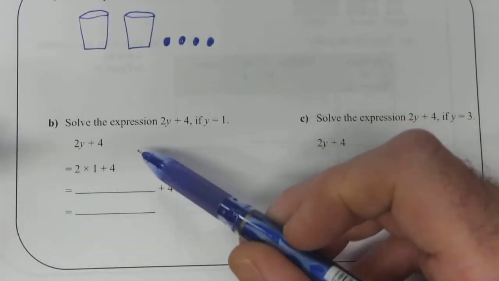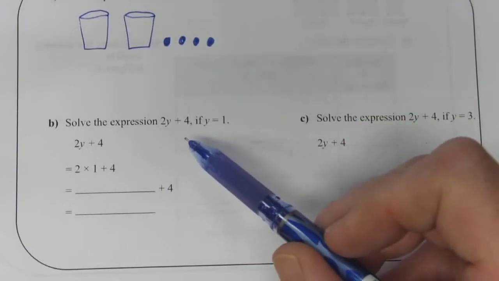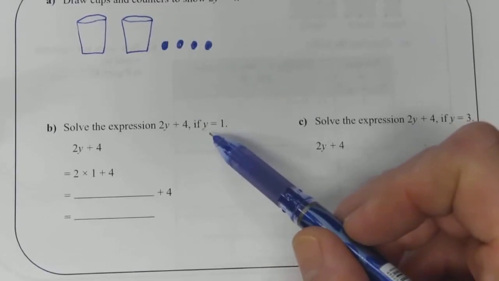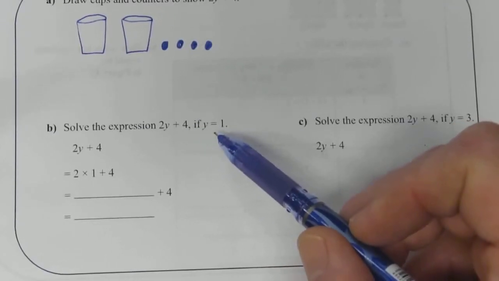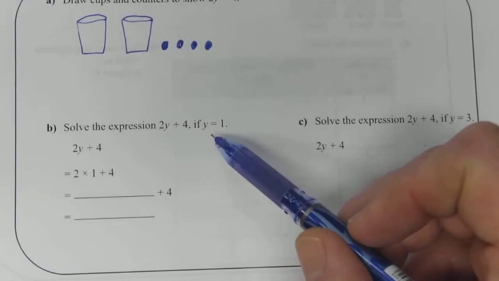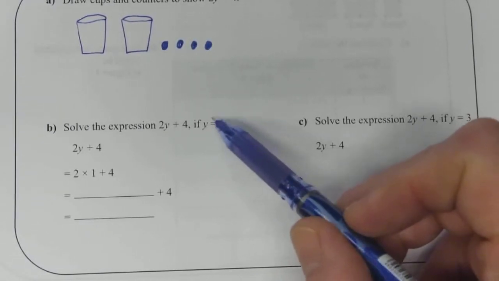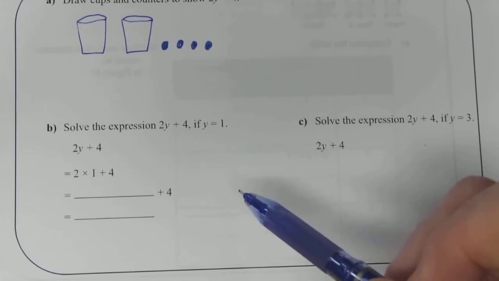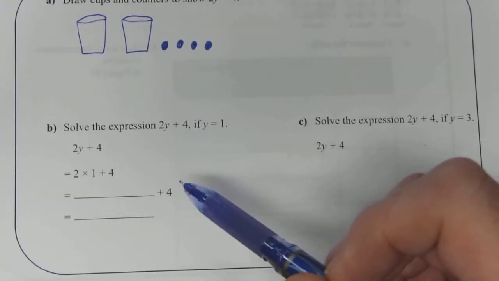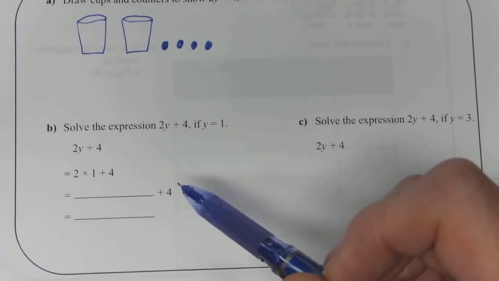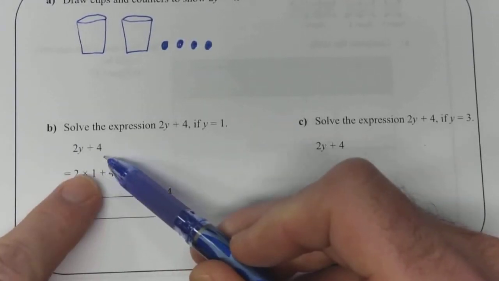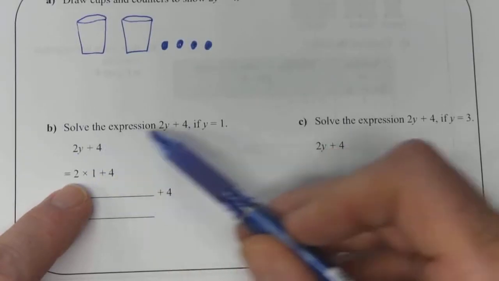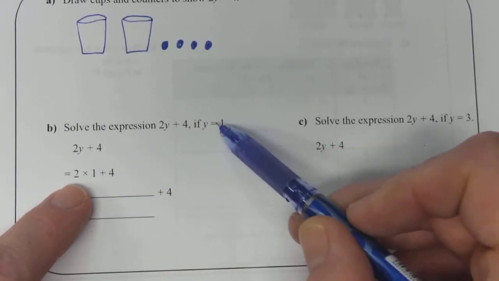So part B, solve the expression 2y plus 4 if y equals 1. In this case, this if y equals 1 part is important. It's telling us that in this particular instance, our container is going to have 1 counter in it. But we're not using cups in this technique here, we're using substitution. So we have the original expression, and every time we see a y, we can substitute in a 1.